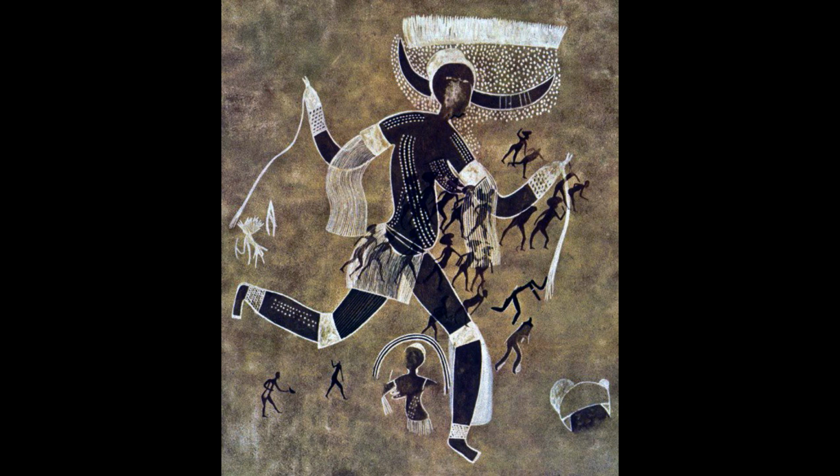The deity is most likely performing some form of ritual, some sort of run, maybe even some sort of dance. And there are various figures that appear in the background, and they seem to be humans as well.